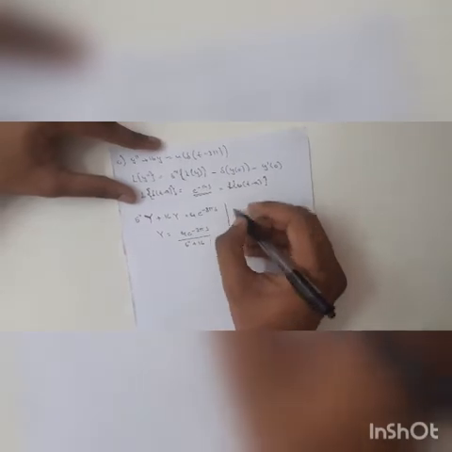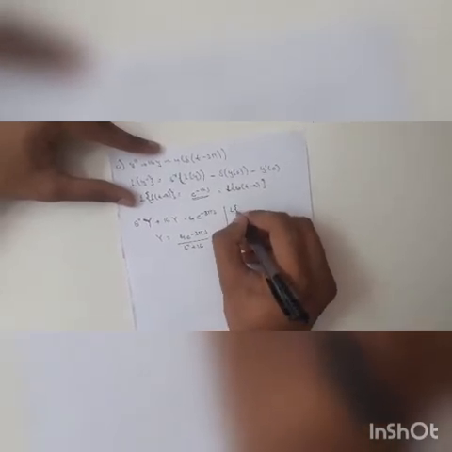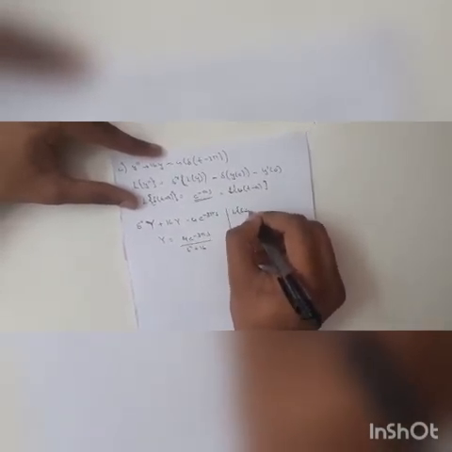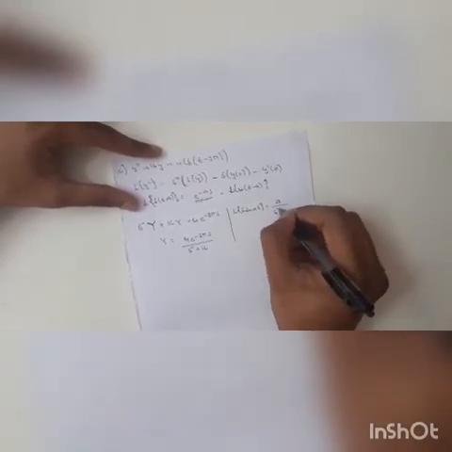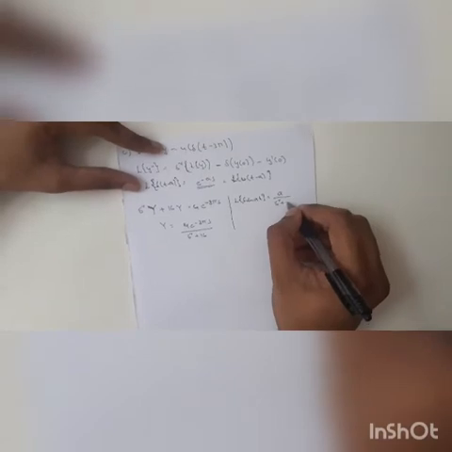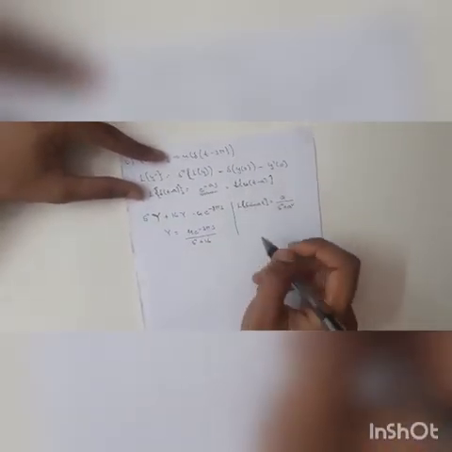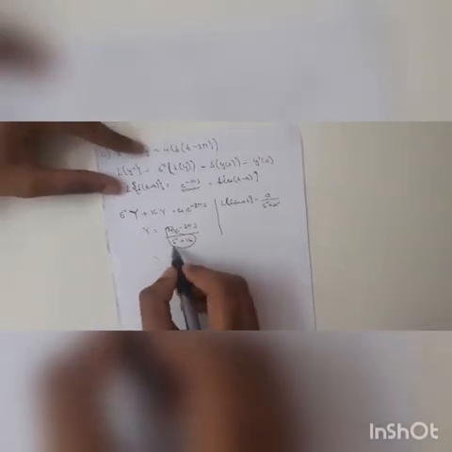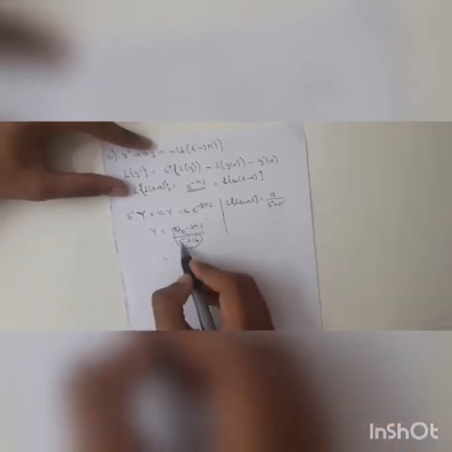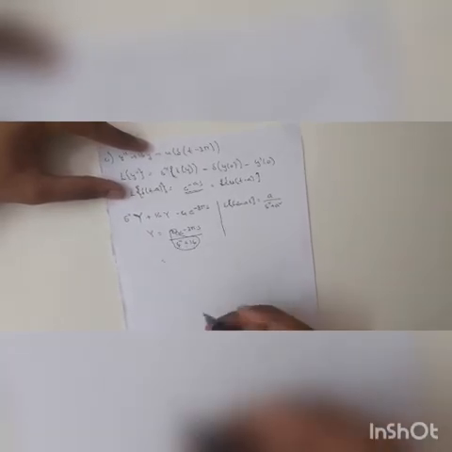Let me write the one standard form of Laplace. Laplace of sine at is equal to a by s square plus a square. This is a standard form of Laplace function. So if we observe here in this part of Laplace of y, it looks something like this, a by s square plus a square.